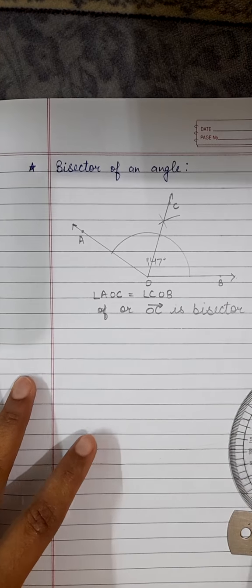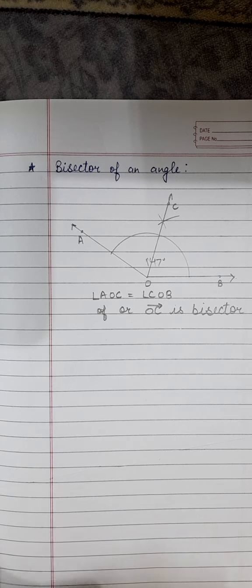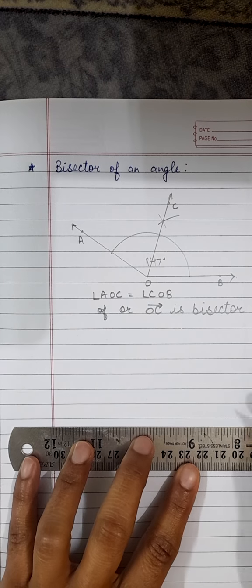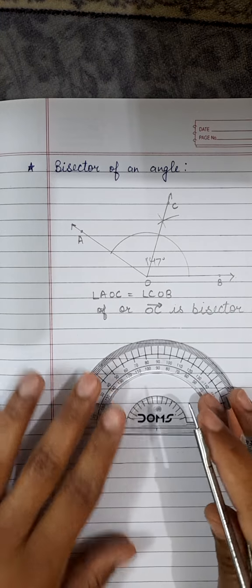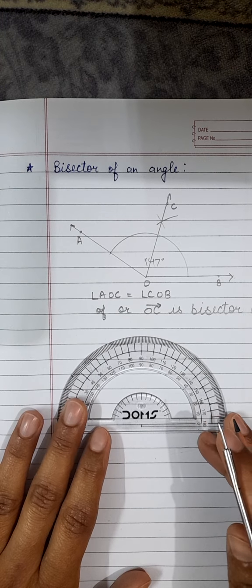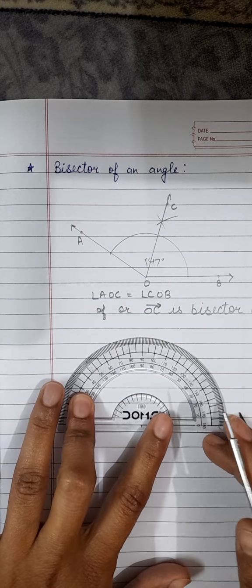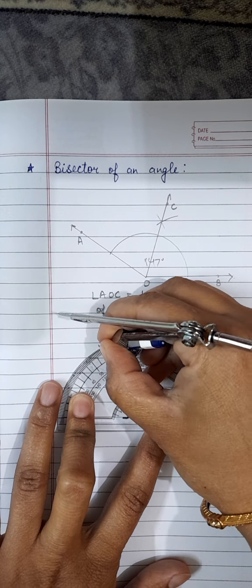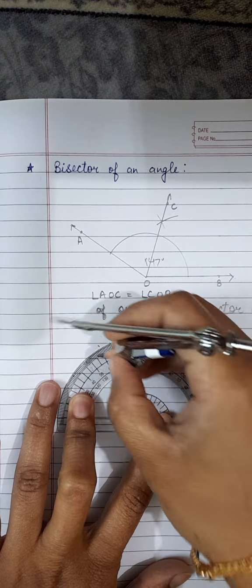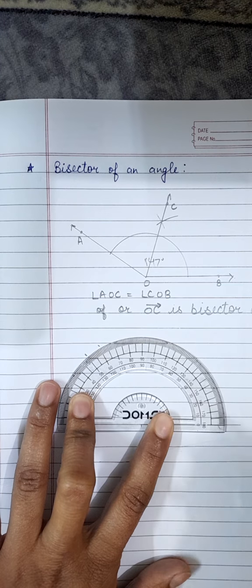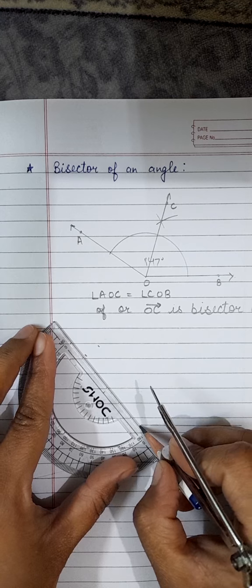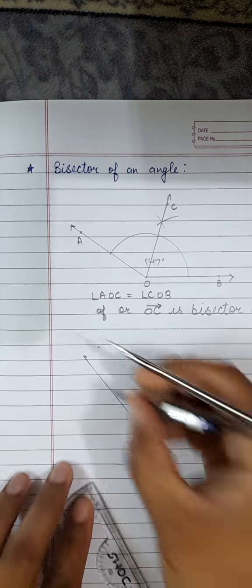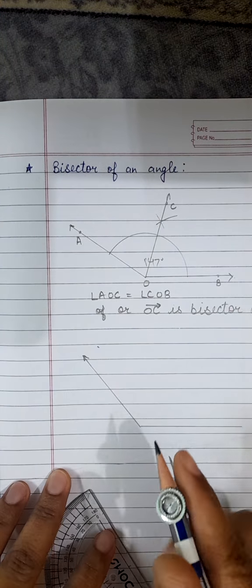Let's do one sum related to that also. Let me make an angle of 130 degrees. This is your 130 degree angle, and now we will divide this angle into 4 equal parts.